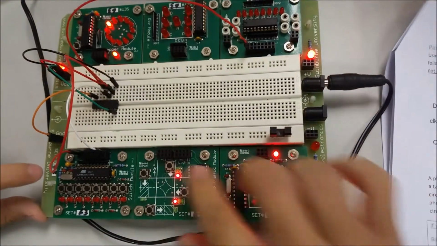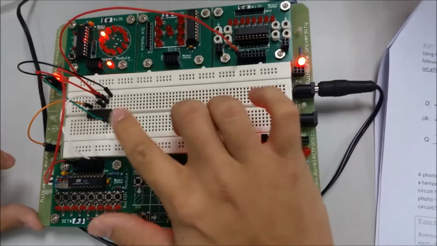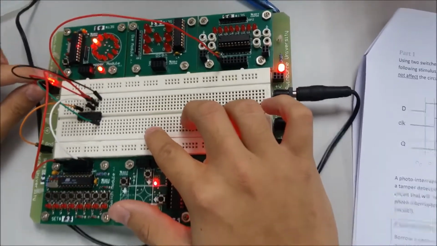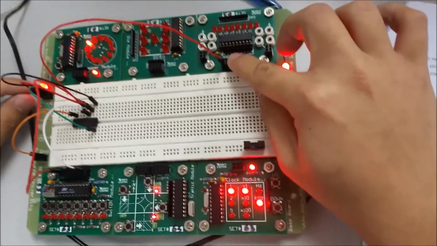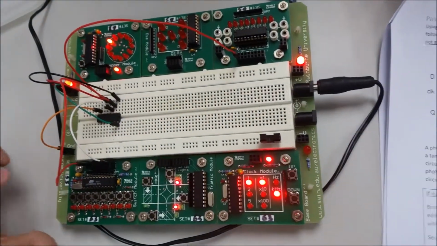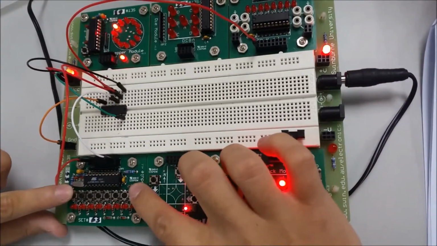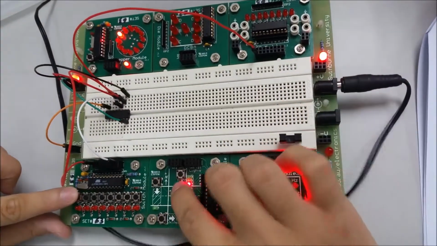My circuit consists of two inputs, which are the D input and the clock input. The set and reset are connected to VCC. This is my output Q. Now I will demonstrate my circuit according to the question given. When the D is low and the clock input is low, my output is low.